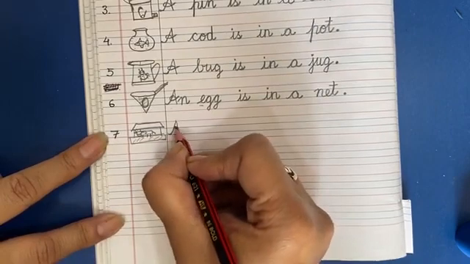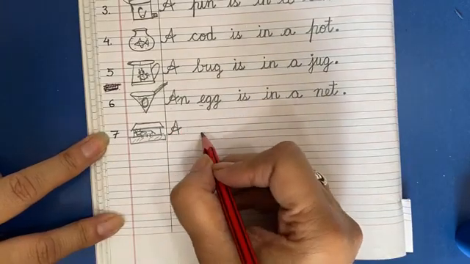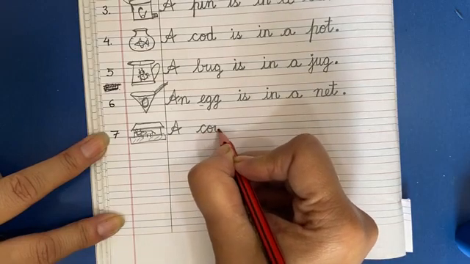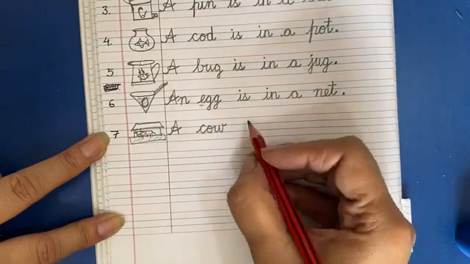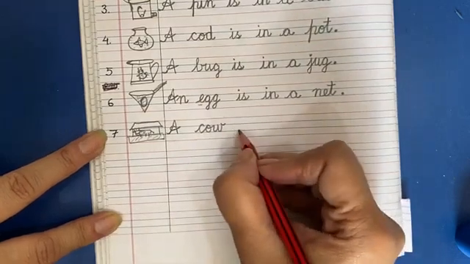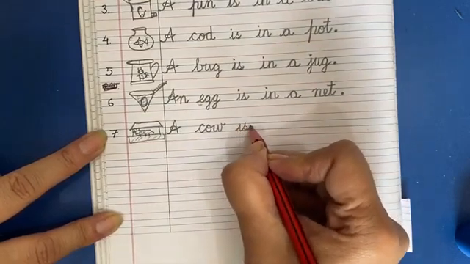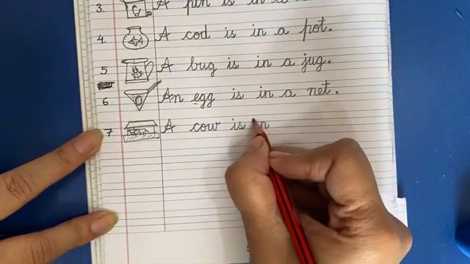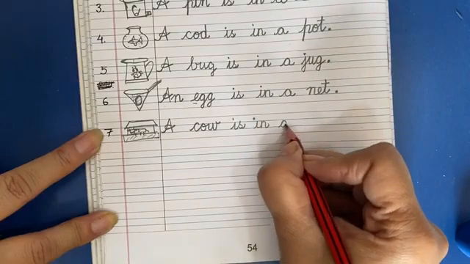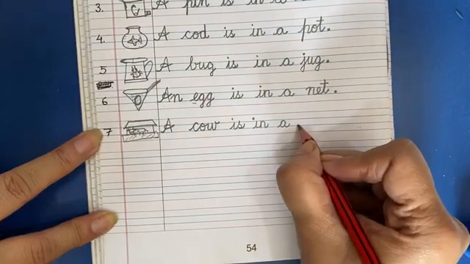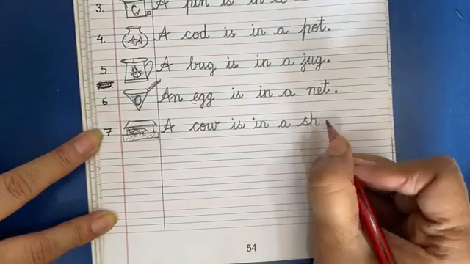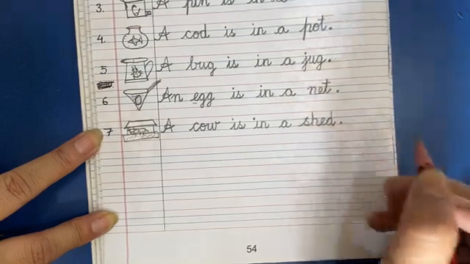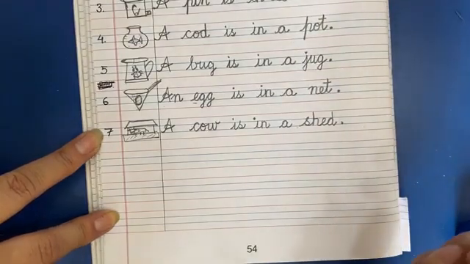Capital cursive A, cow, C curve, O W, ow. A cow is in a shed, sh, e, d, ed, and a full stop. A cow is in a shed.